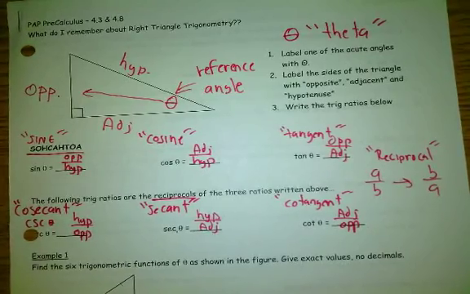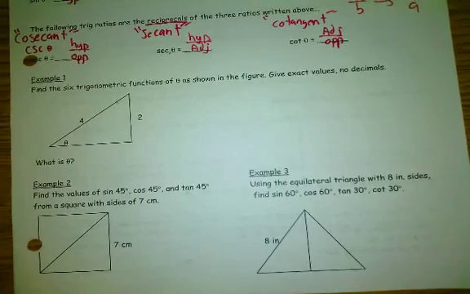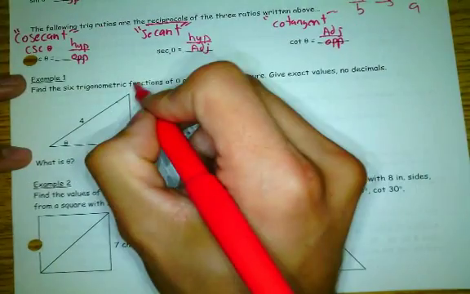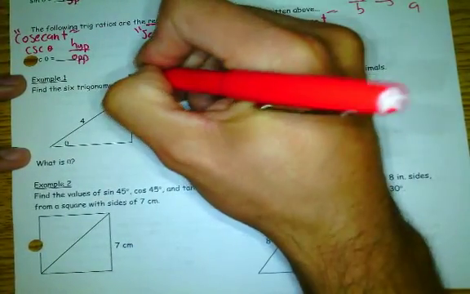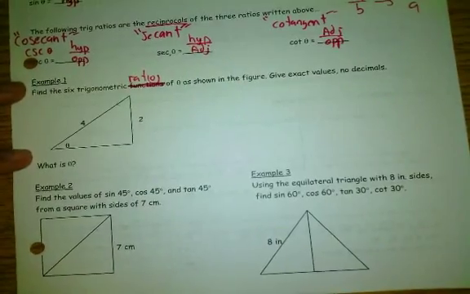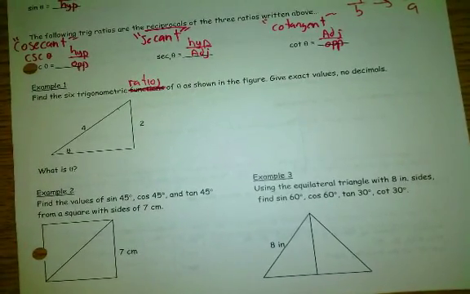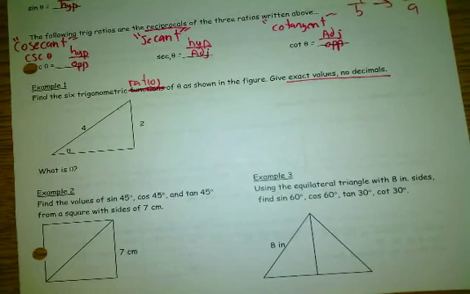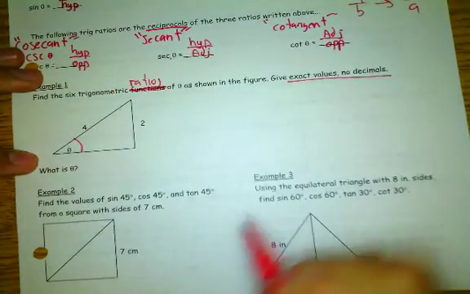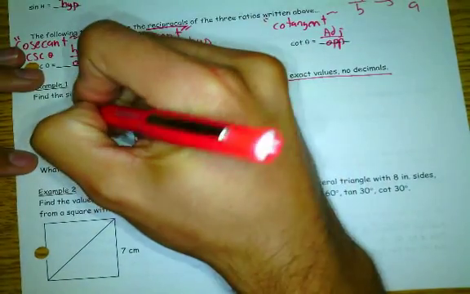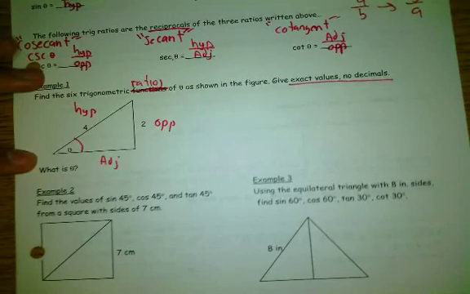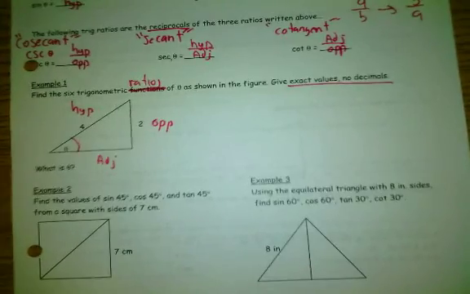So let's jump to example number 1. You have a right triangle, and we're going to find all 6 trigonometric ratios of theta as shown in the figure. That shouldn't say functions, so scratch that out. That should say ratios. My apologies. Give exact values, no decimals. Okay, we're really moving away from decimals. We have a reference angle down here. We have our opposite. We have our hypotenuse. And we have our adjacent down here. Agreed? I do have my hypotenuse and I do have my opposite, but I don't have my adjacent side. You need to figure out what your adjacent side is.